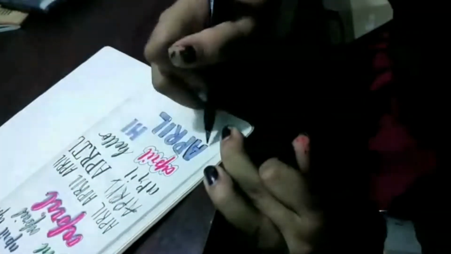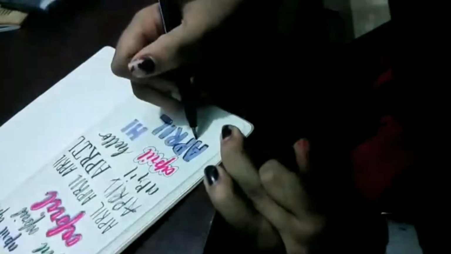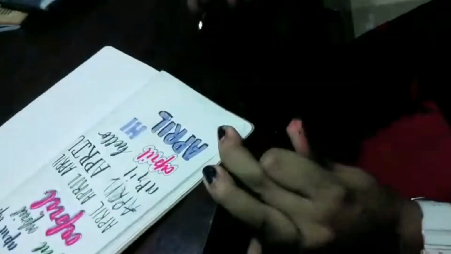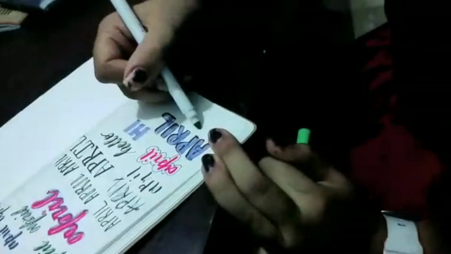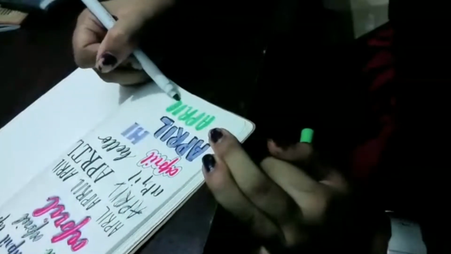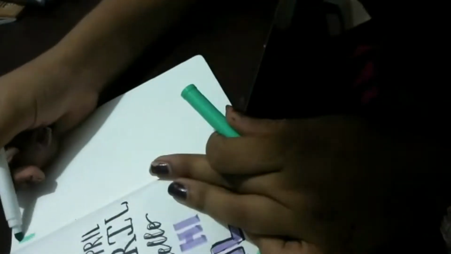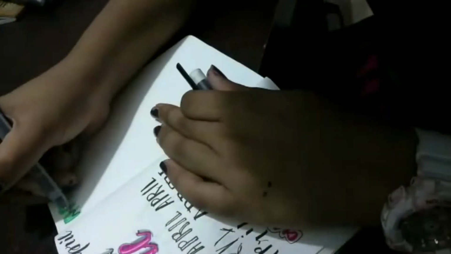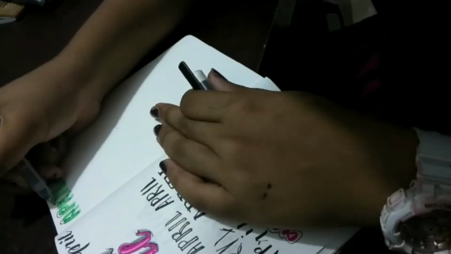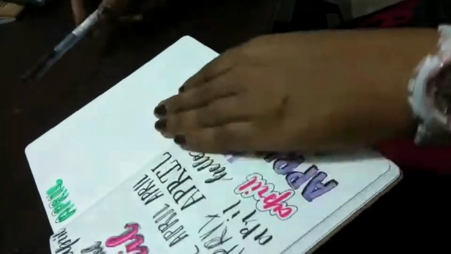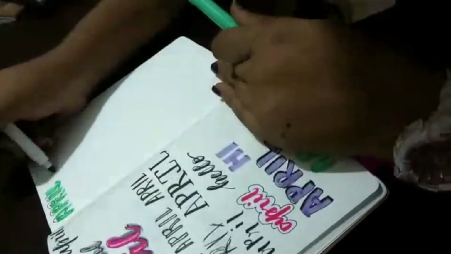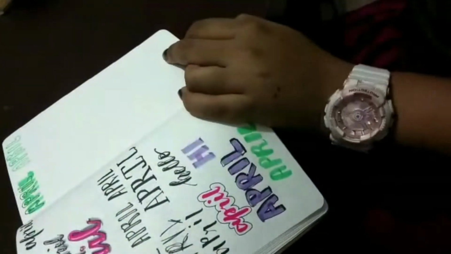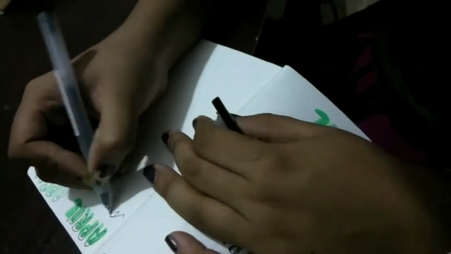So this is what I'm showing right now, and now using my Tombow brush pen, I'm again adding shadows to it just to give a 3D effect. Then I'm using another Crayola super tip to make a bubbly font, and instead of tracing right over it, I'm tracing it a little diagonal and above, which again gives it a unique 3D effect, which I really like.